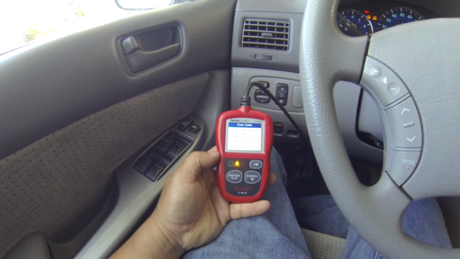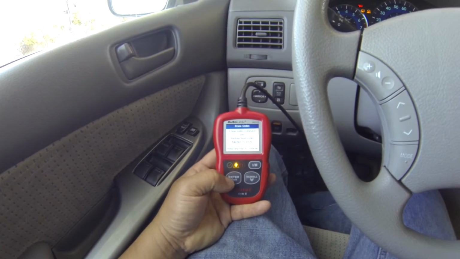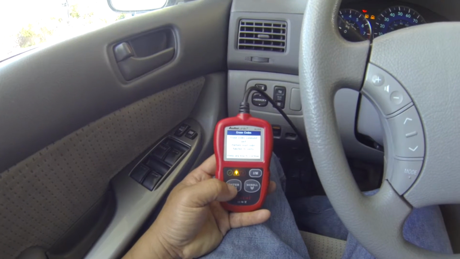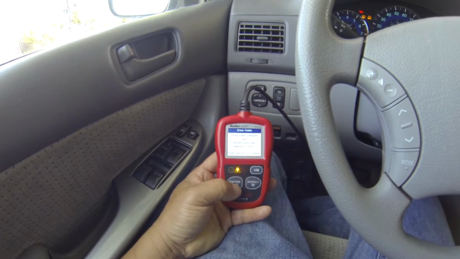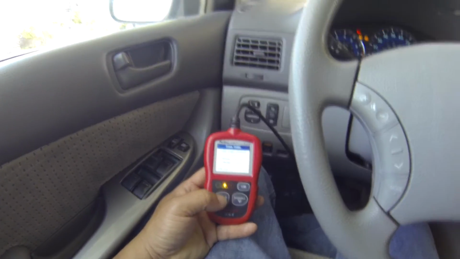And if the first code still has, you fix that first code and still have more codes coming up, then you follow those codes and fix them. If you don't do that, you just fix all those codes, number one, you will be broke. Number two, you will not solve the problem, because the first code can be causing the other codes.